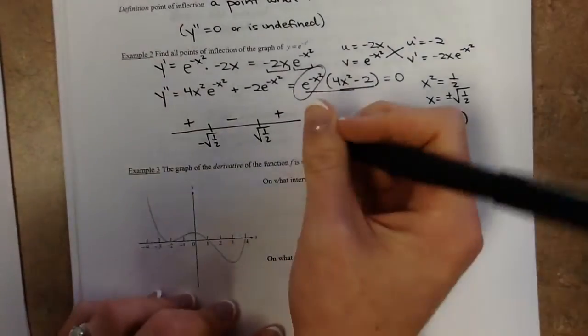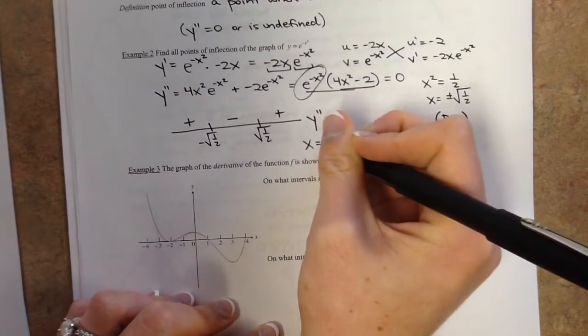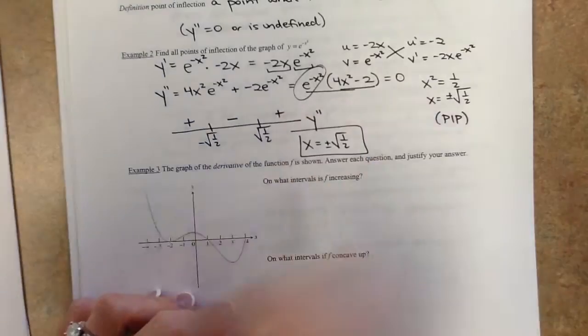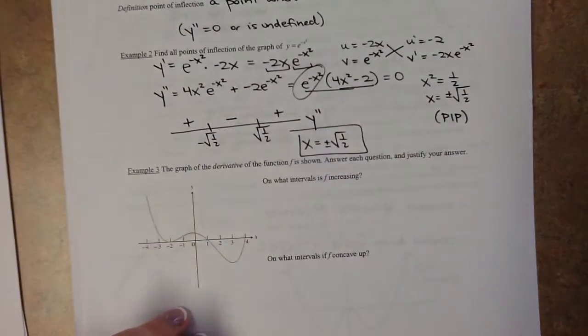So my points of inflection occur at plus or minus the square root of 1/2. I've got 2 of them because the concavity does change. My graph is concave up, then down, then up.